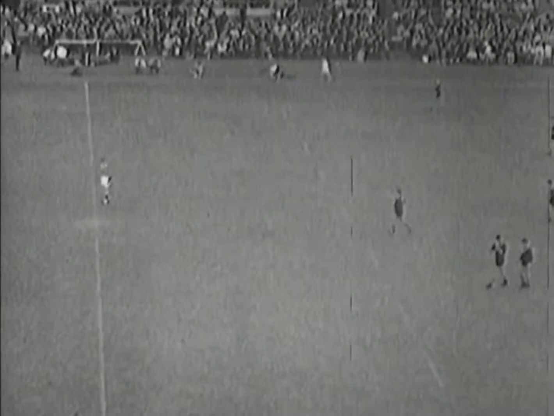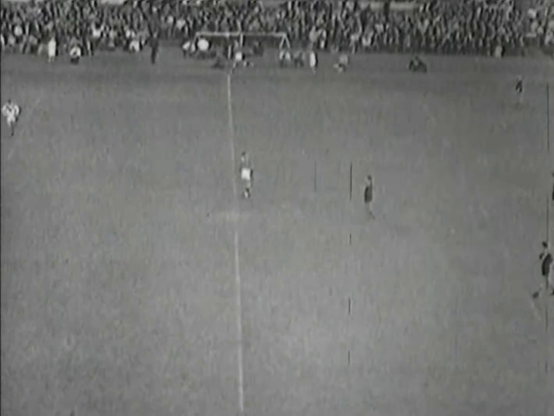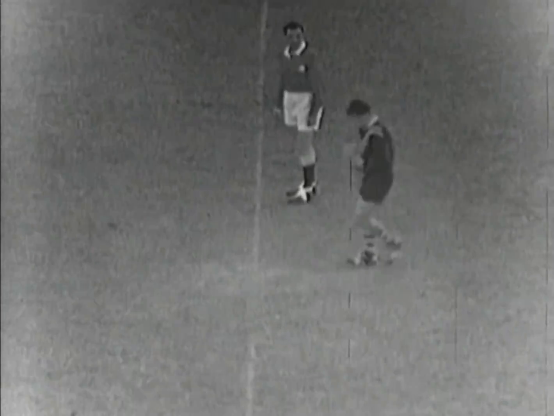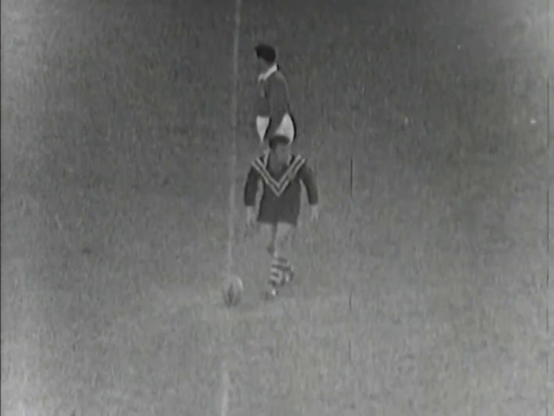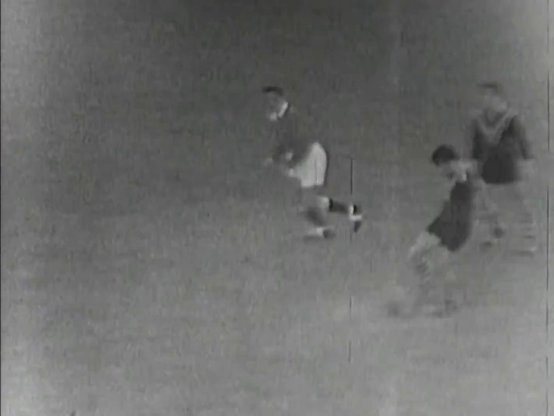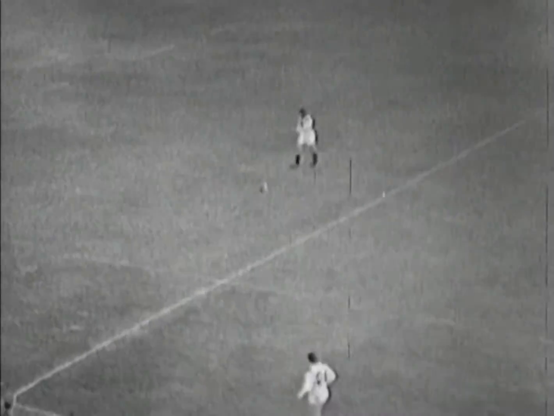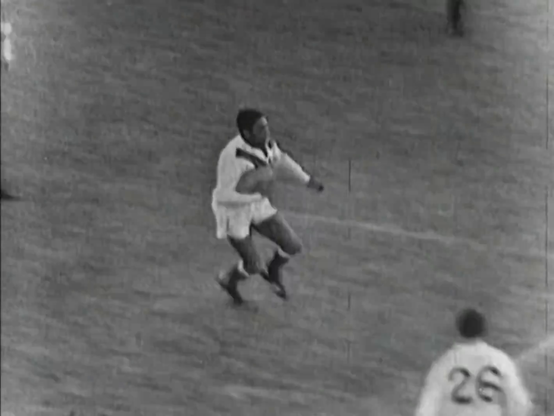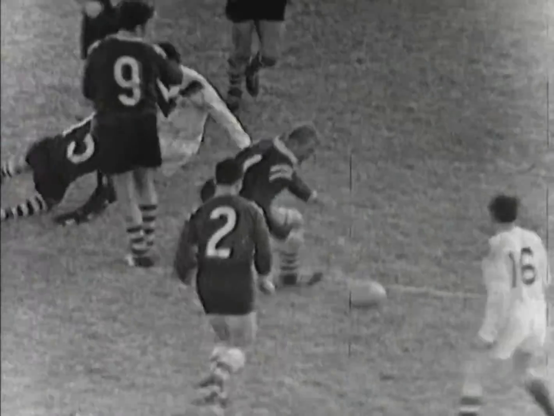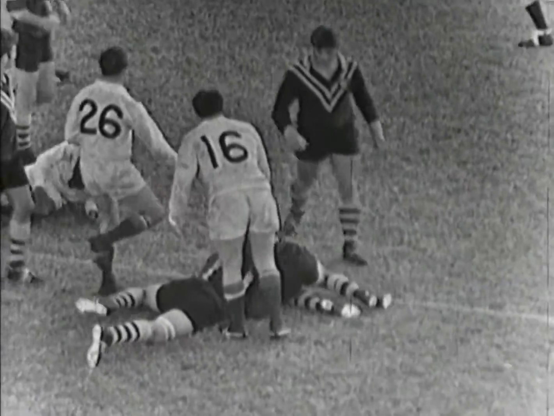Billy Smith brings it back to the halfway mark. Brass puts it downfield over the Great Britain 25. Sullivan. Australian ball.